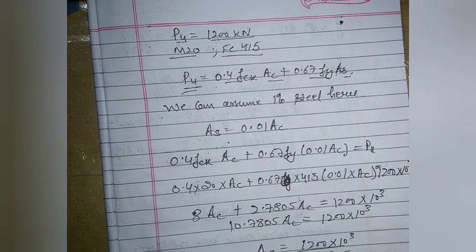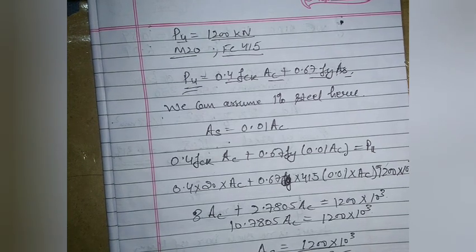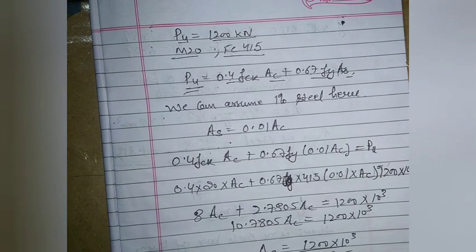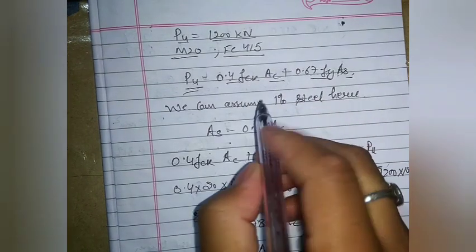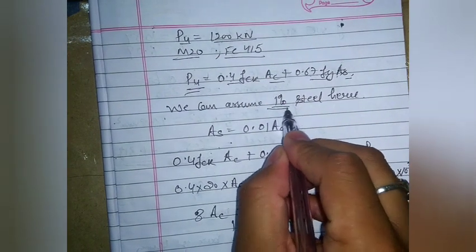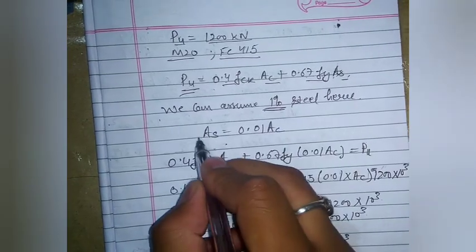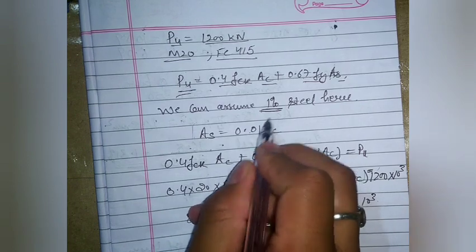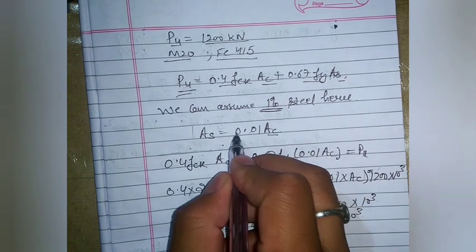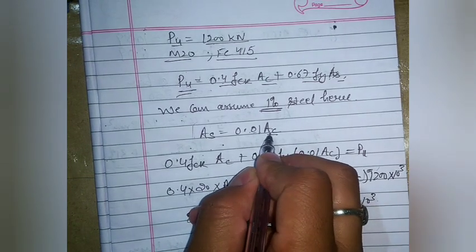And we are also not provided with the dimensions of the column. So we need to assume the steel here. We'll assume the steel within the limit, that is 0.8% to 6%. Most of the time we take the steel to be 1%. So let the area of steel be 1% of the total area of the section, so 0.01 Ac.